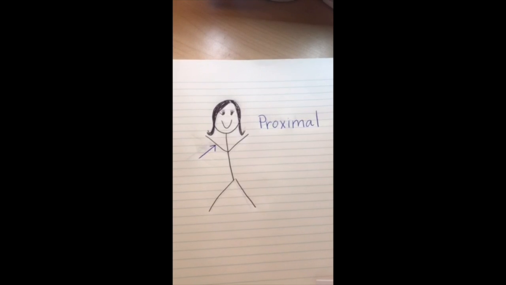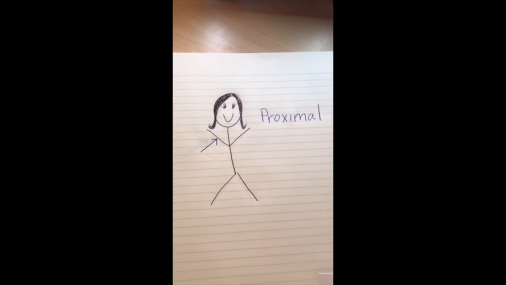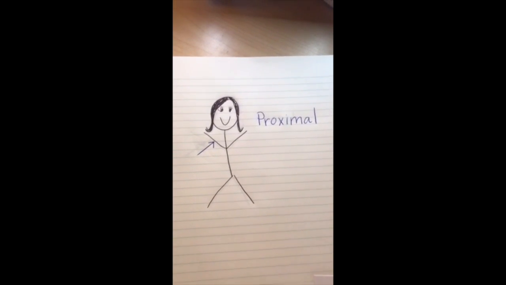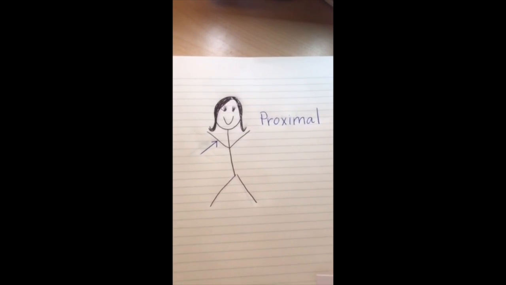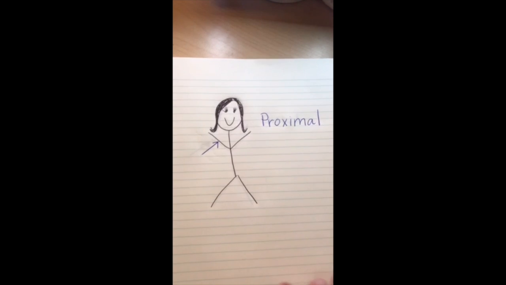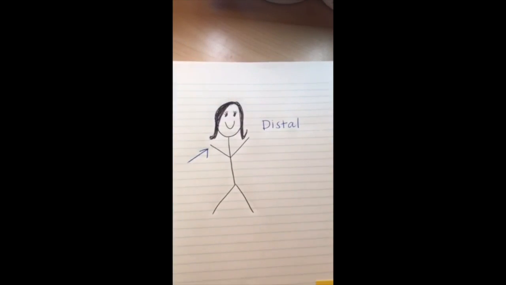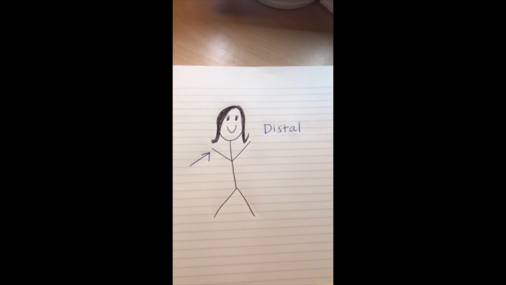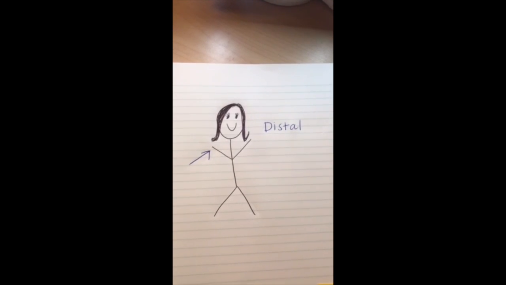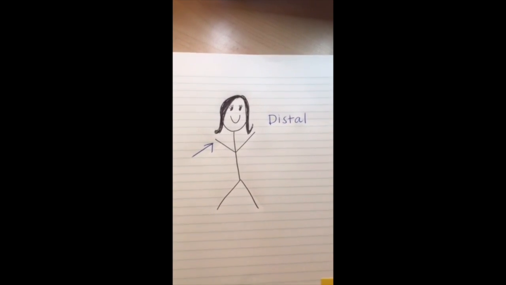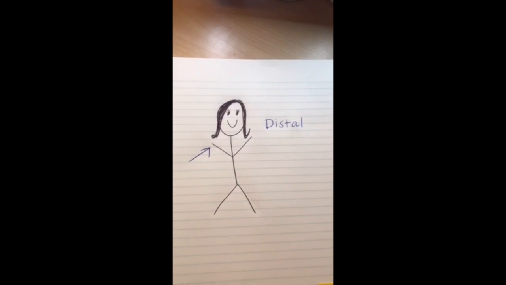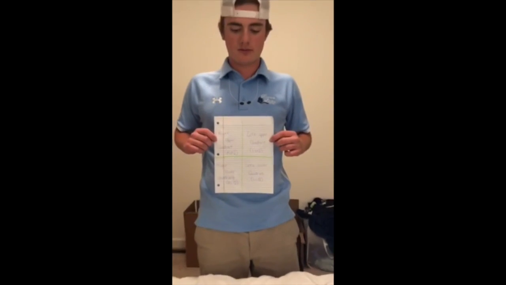Near the point of attachment to the trunk is called proximal. The elbow is proximal to the trunk in relation to the hand. Distal refers to the point of attachment farther from the trunk. An example would be the hand is distal in comparison to the elbow of the trunk.